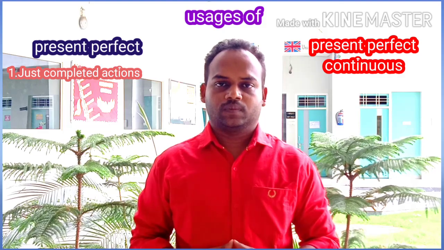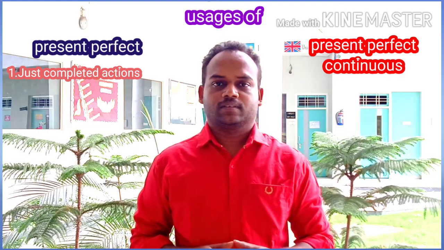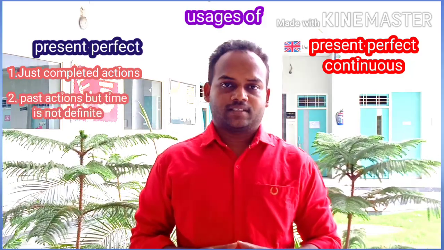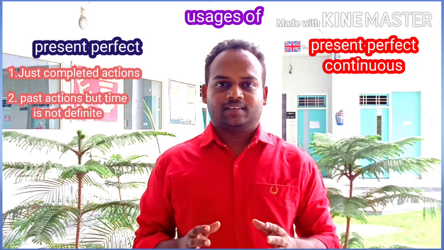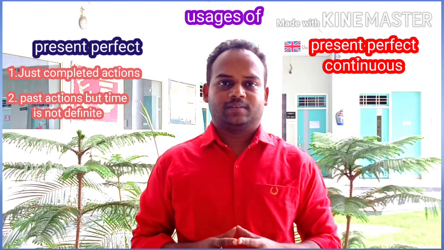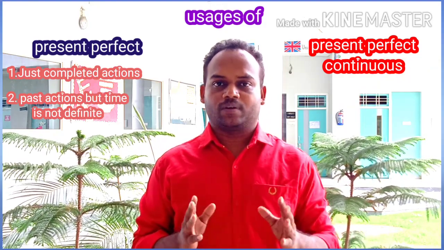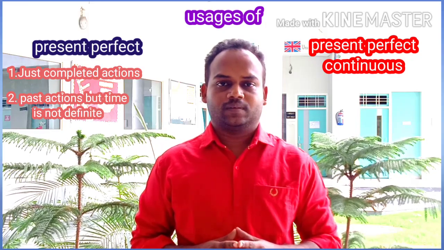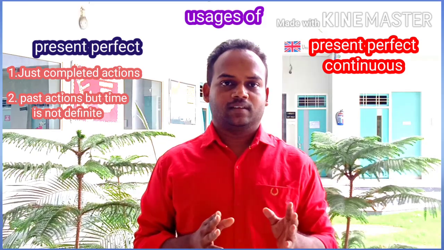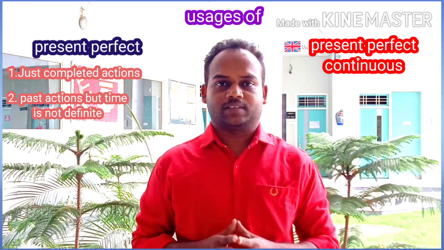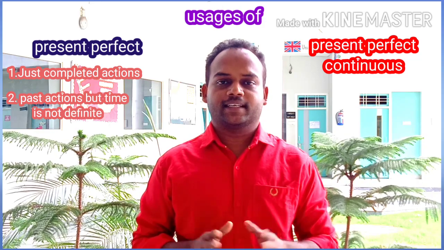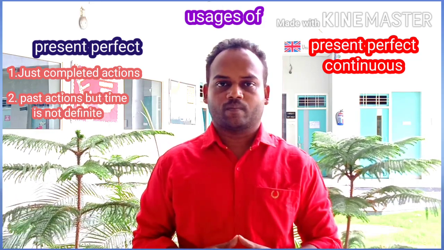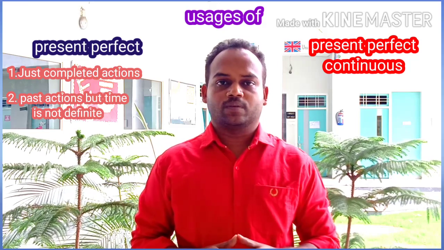Next one, present perfect tense is used to express past actions whose time is not specified or not definite. You see, the action is already completed, but the time is not mentioned. In such cases, present perfect tense is used. For example, my father has gone to Italy.